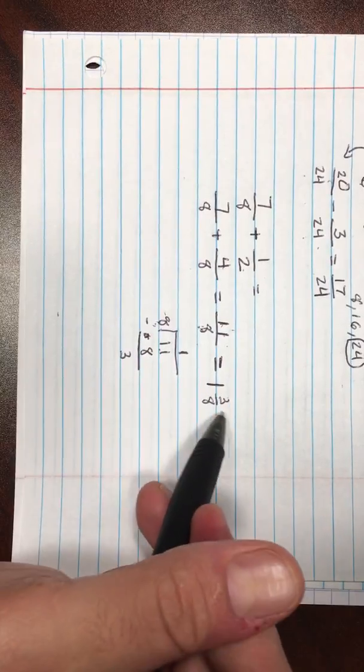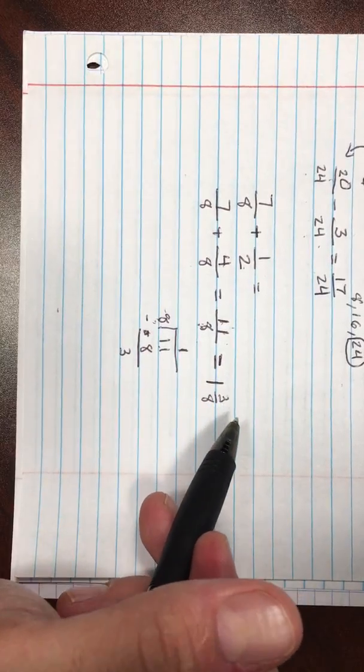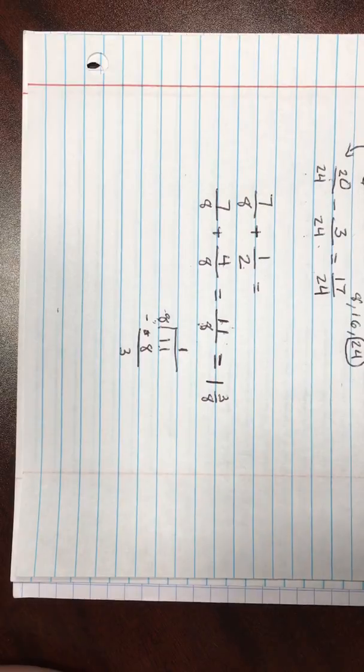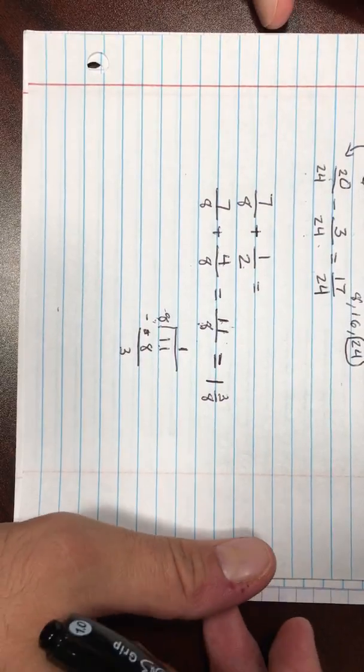Always double check to see if this fraction part of the mixed number can be reduced. In this case, it can't. So we're done. All right. So I'm going to give you a couple problems to work on where you can pause the video, work on them, and then we'll go back and go over them.